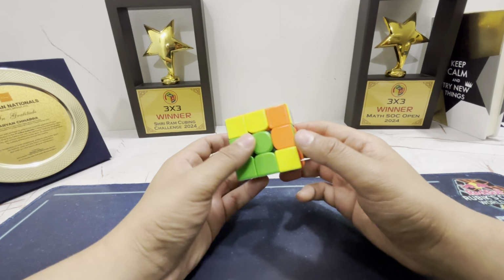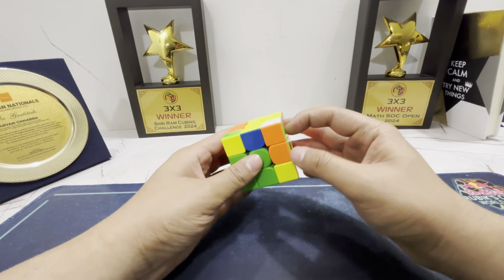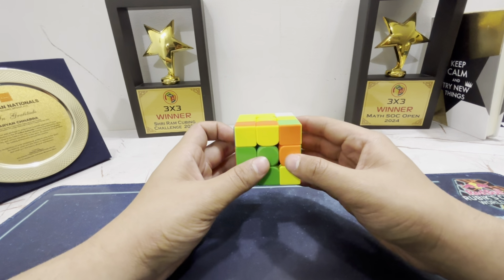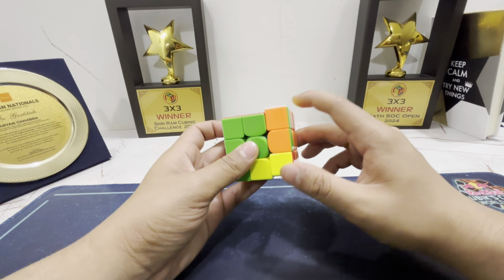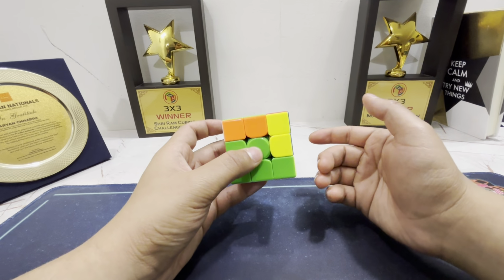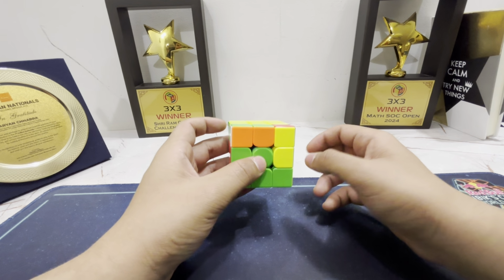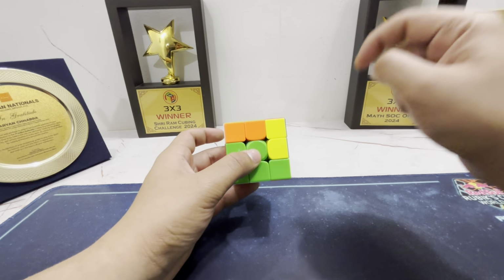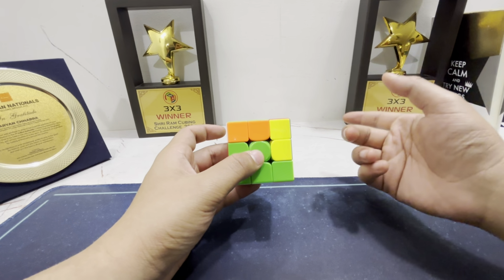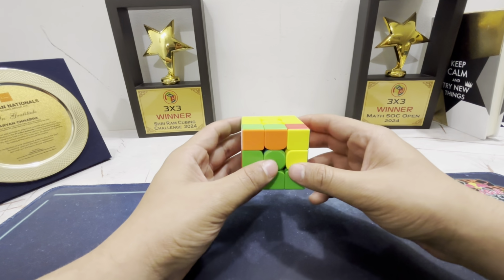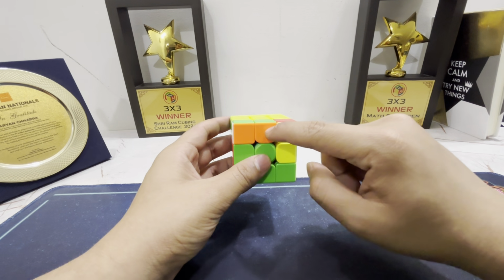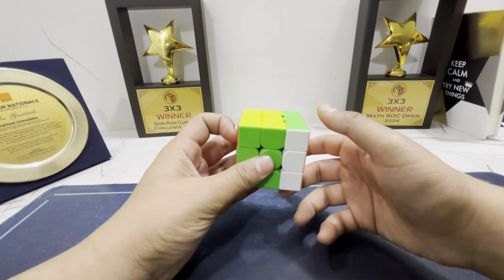So to memorize this algorithm, it's actually pretty simple. Starting from here, you do a U prime, and here you do a sledgehammer, which is just R prime F R F prime. If you don't know what sledgehammer is, it is a trigger, and if you don't know what triggers are, I'll leave a link to a document in which I have explained triggers and some of the most common triggers that are out there. So continuing with the case, after sledgehammer you just need to insert this pair with R, U prime, R prime.